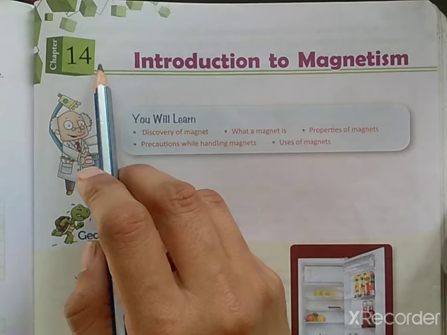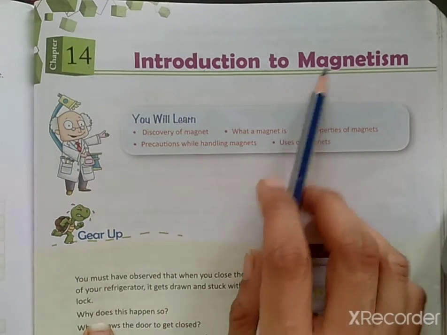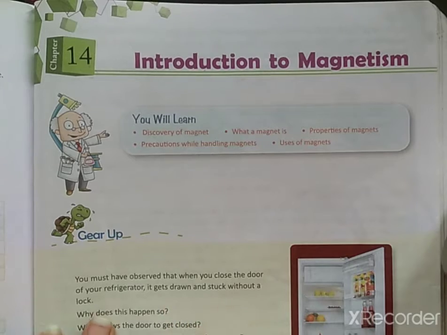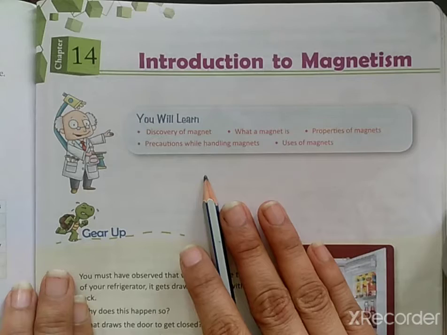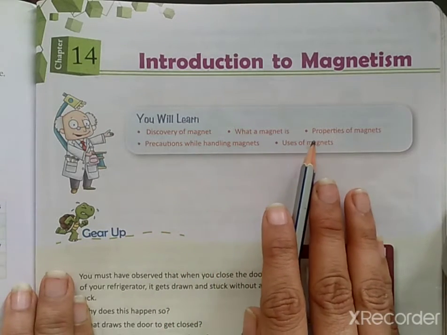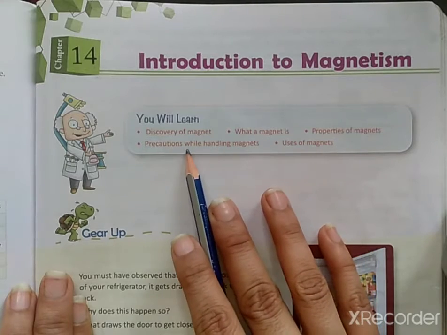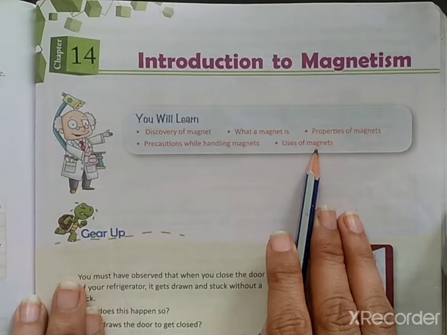Students, today we are going to revise chapter number 14, Introduction to Magnetism. In this chapter we are going to revise the discovery of magnet, what a magnet is, properties of magnet, precautions while handling magnets, and lastly, uses of magnets.